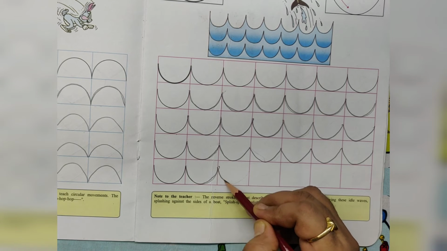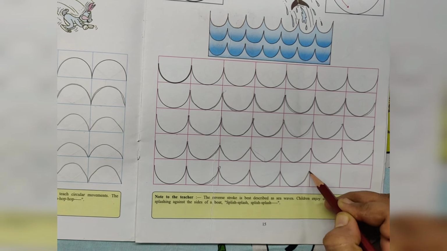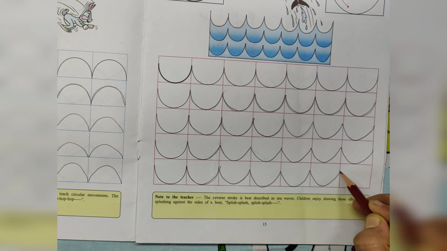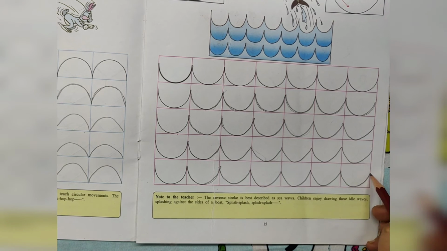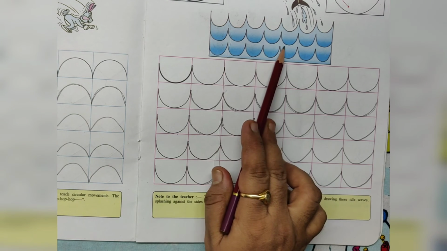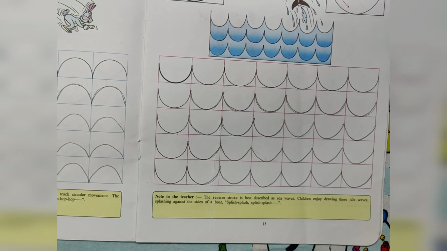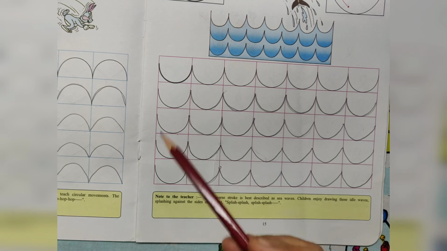Splish splash. The sea waves splashing against the sides of the boat. Splish splash. You can say and write reverse stroke.